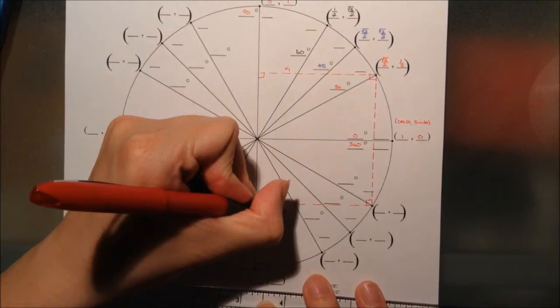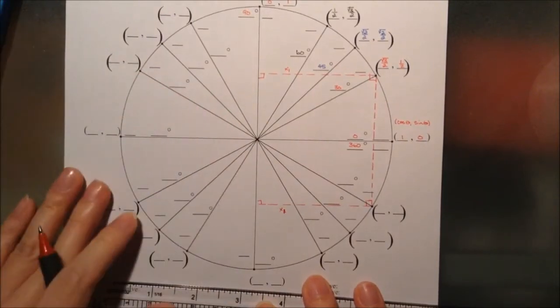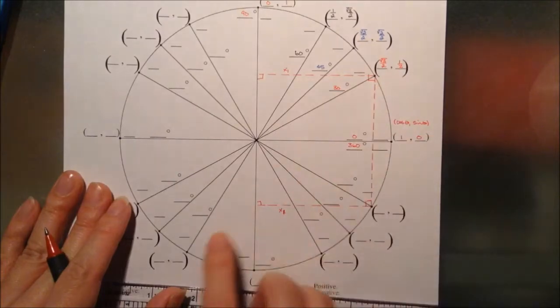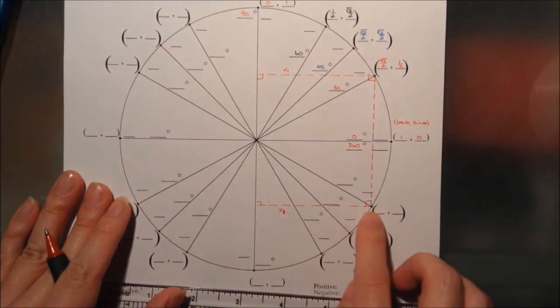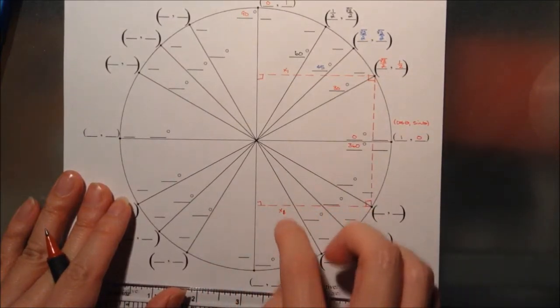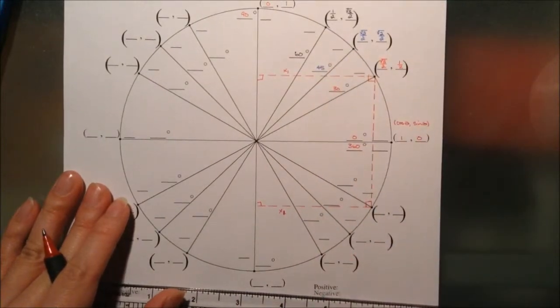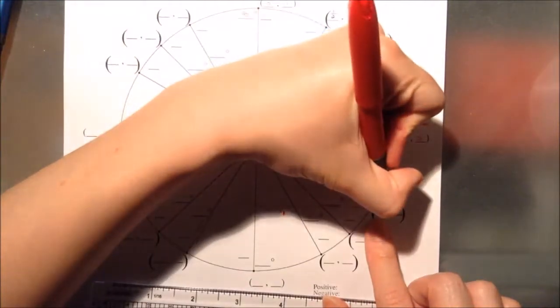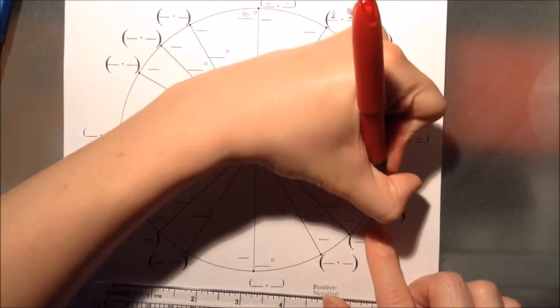Sorry, x1, my mistake. So if this is x1, then it will have the same value here. The bottom horizontal will have the same value as x1. So if the same horizontal distance, then I can safely say that the x-coordinate is square root of 3 over 2.